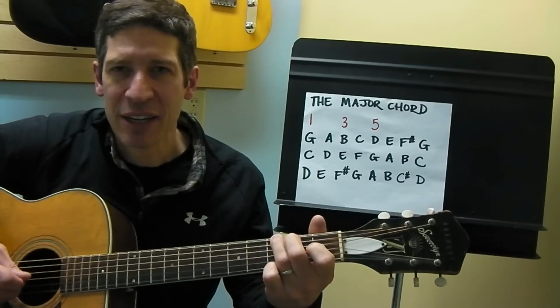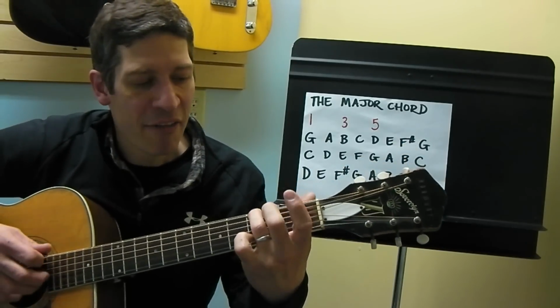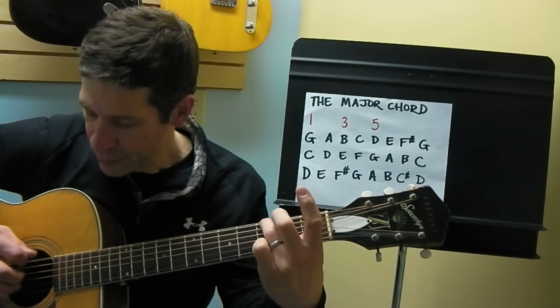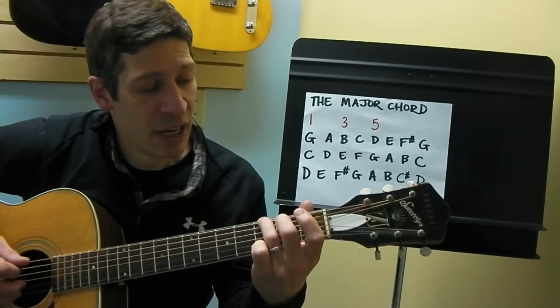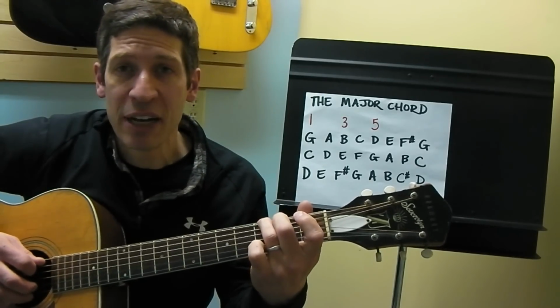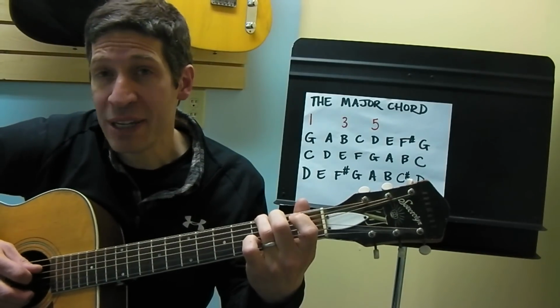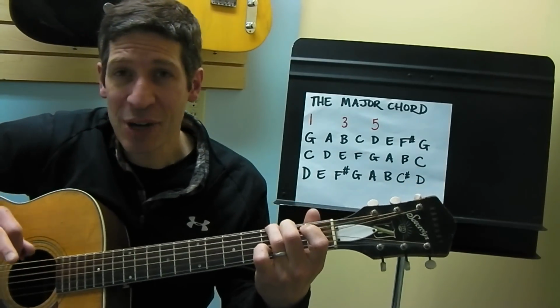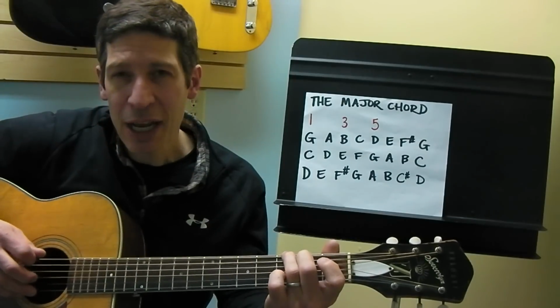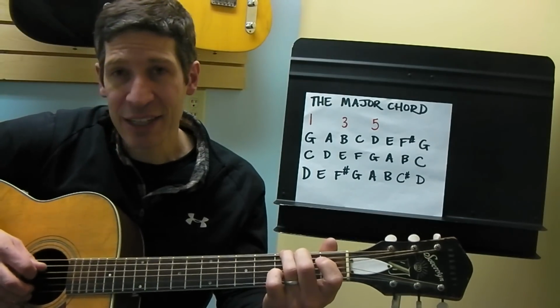Let's start on the fat string. I have my G chord, right? Fat string, 3rd fret. That's the note G. 5th string, 2nd fret. That's B. 4th string is open, D. I'm going to pause right there. I have my G, my B, and my D.